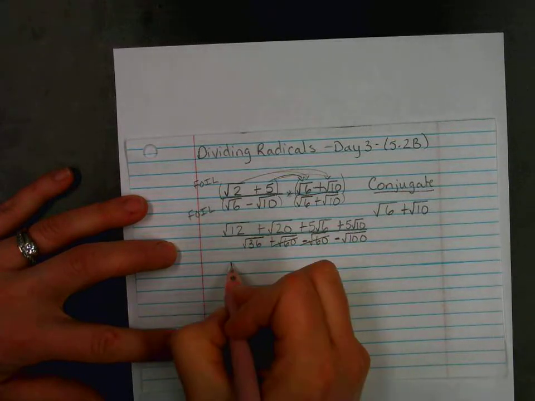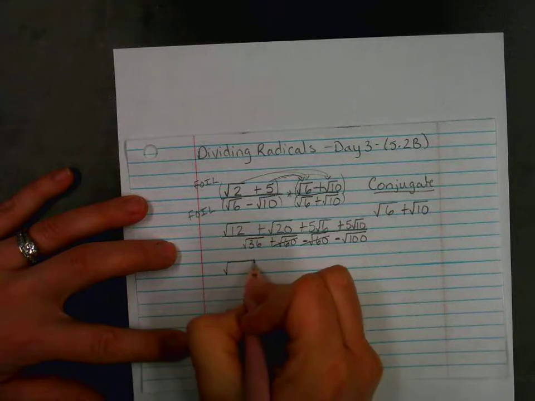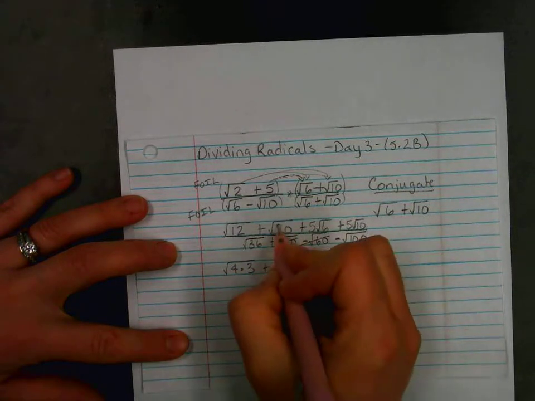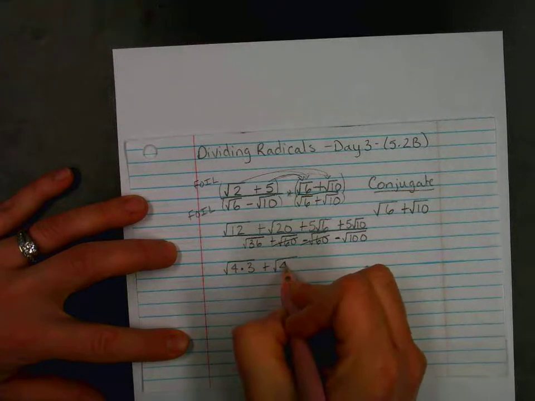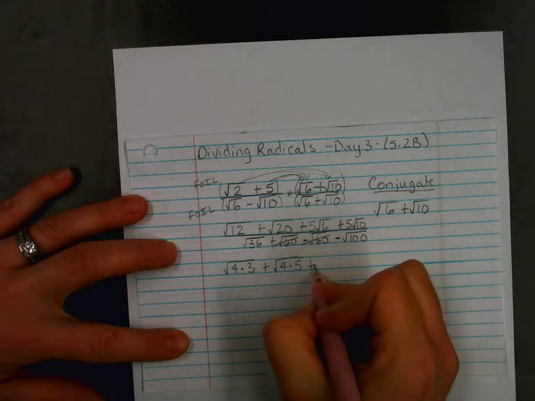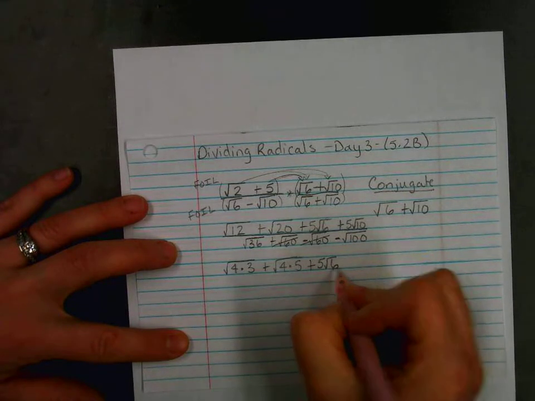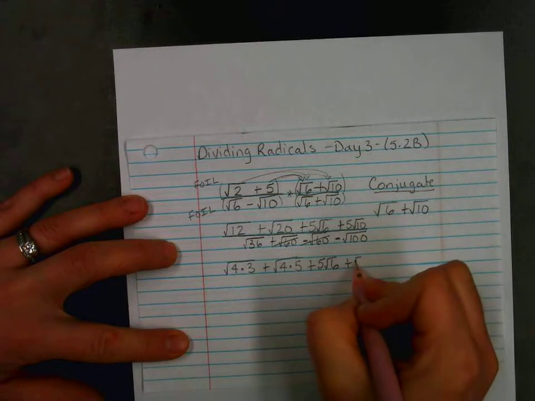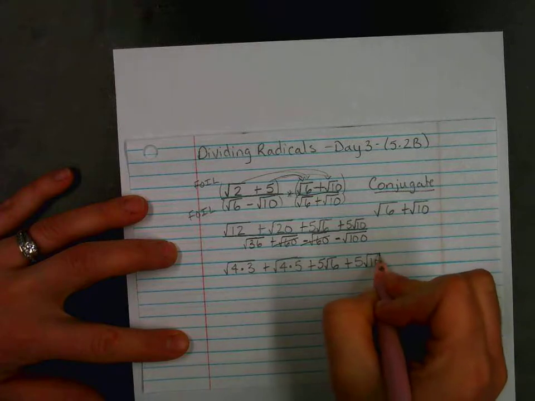So I'm going to break down the 12 like we always do. It would be 4 times 3. I'm going to break down the 20, which would be 4 times 5. 5 root 6 cannot be simplified any further. 5 root 10 also cannot be simplified any further.